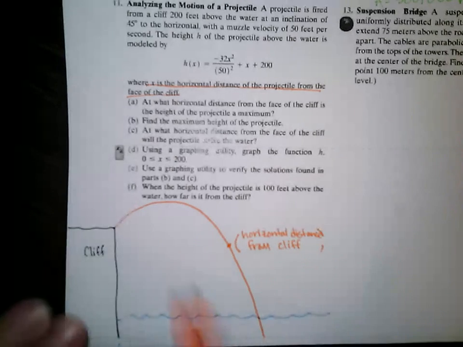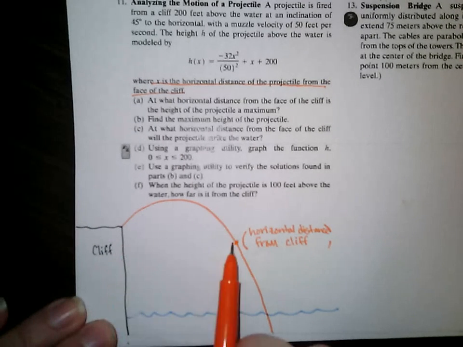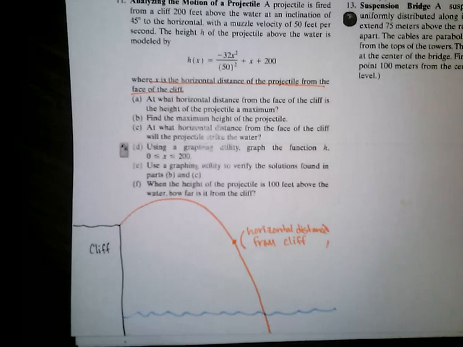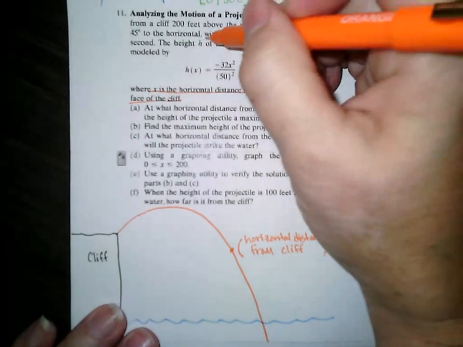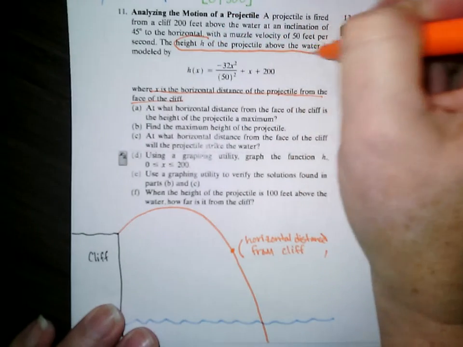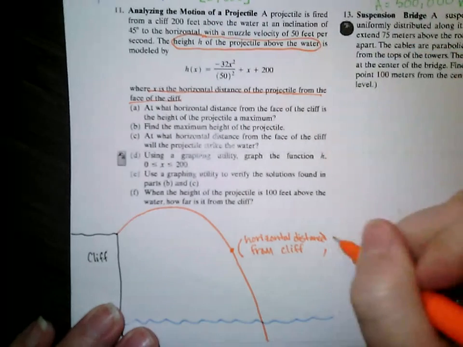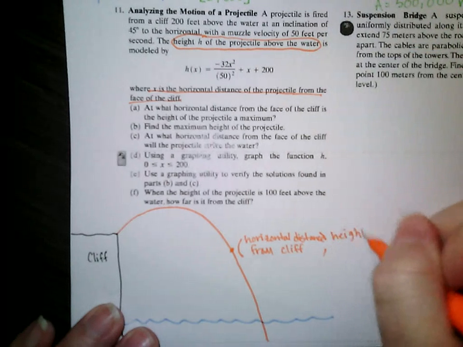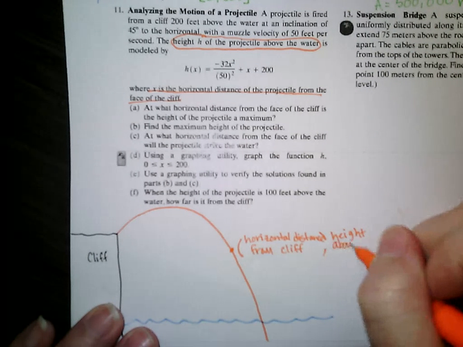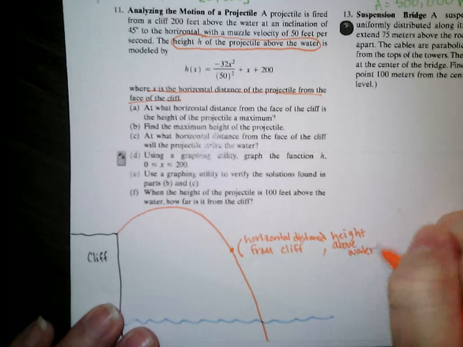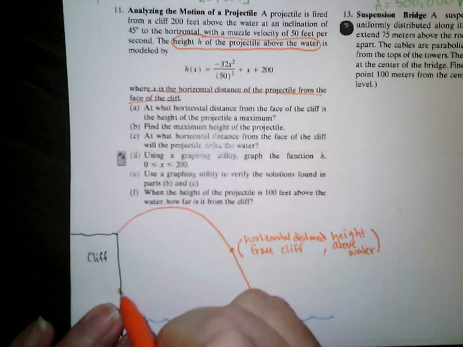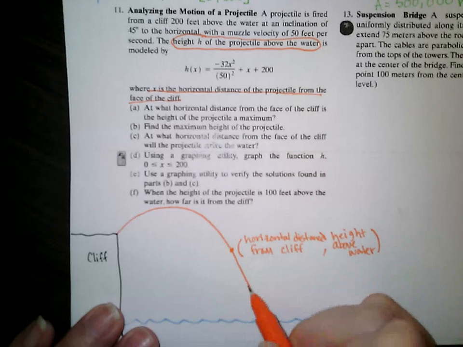That's this distance, how far we are away from the cliff. That makes sense for our x-coordinate. And then the y-coordinate, h, is the height of the projectile above the water. Height above water. So x-coordinate, y-coordinate.